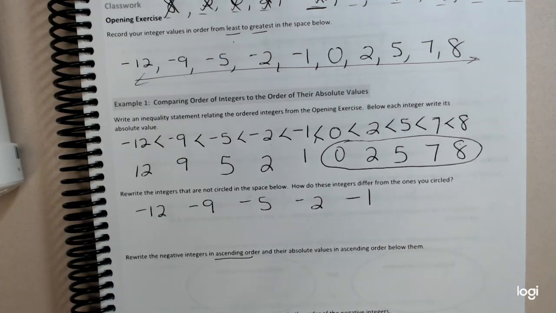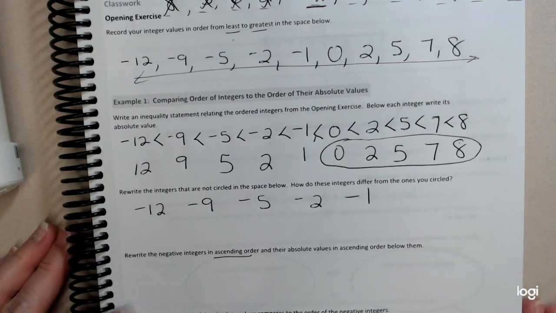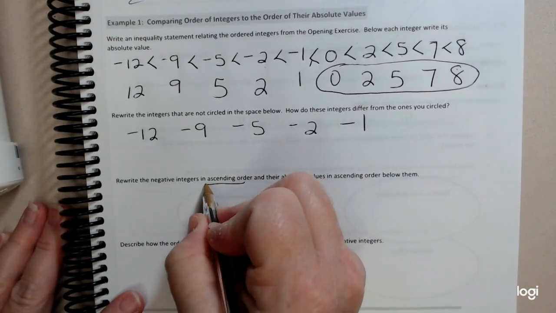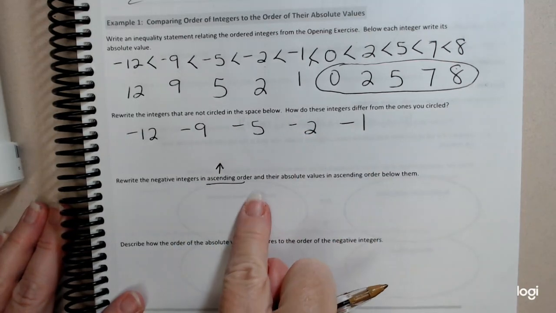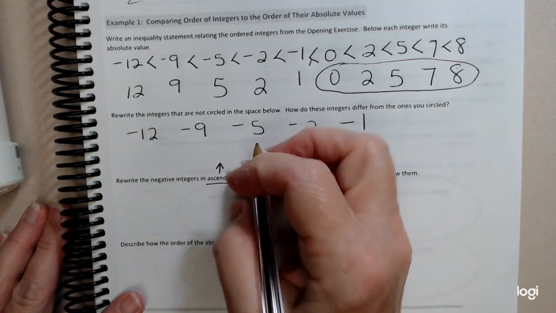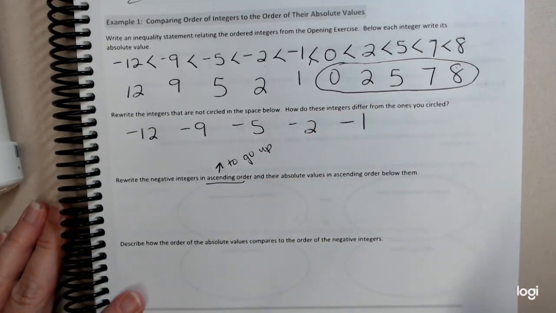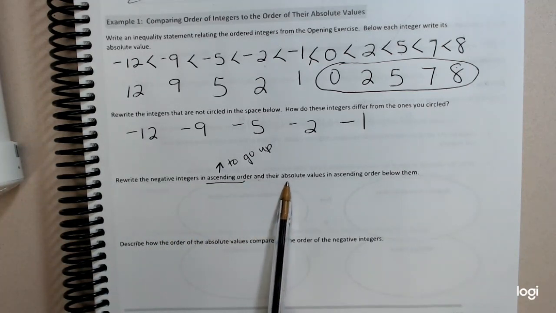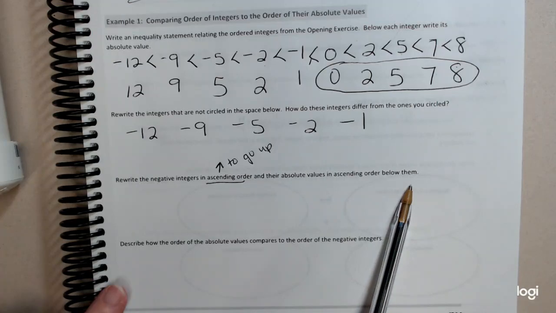Ascending, okay, ascending order. So now we need to figure out what ascending means. Well, if decrease means to get smaller, ascending means to go up higher. So we're going to be going up like you're ascending up. So this means to go up. That's what ascending means. So it says rewrite the negative integers in ascending order and their absolute values in ascending order below them.